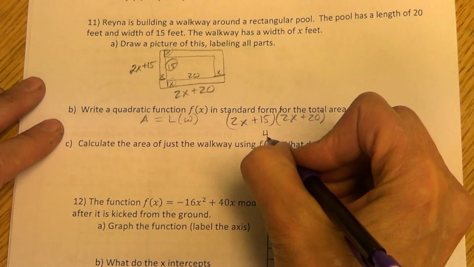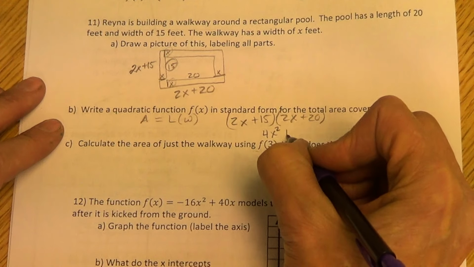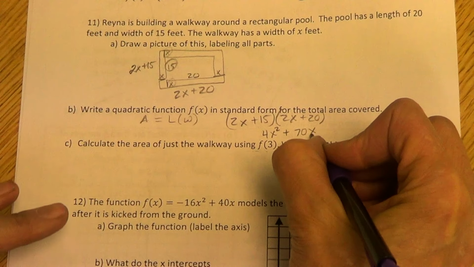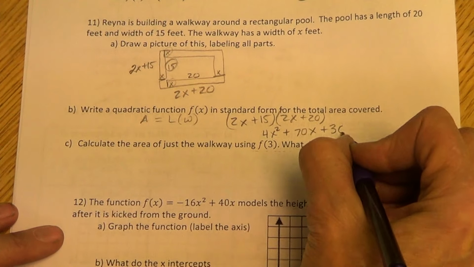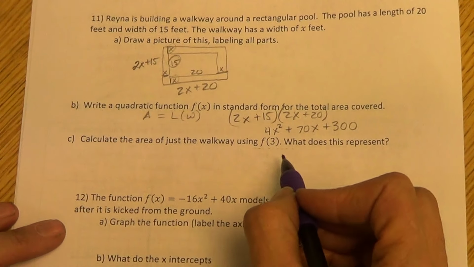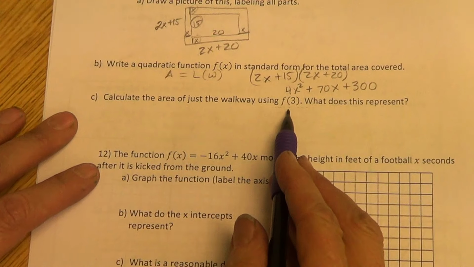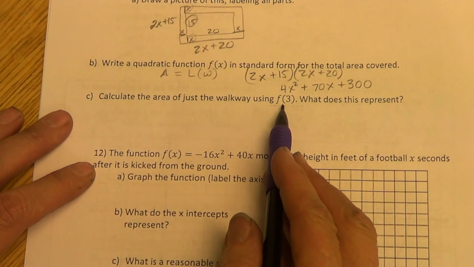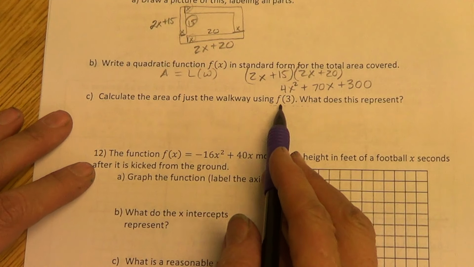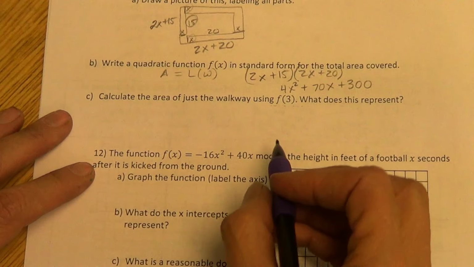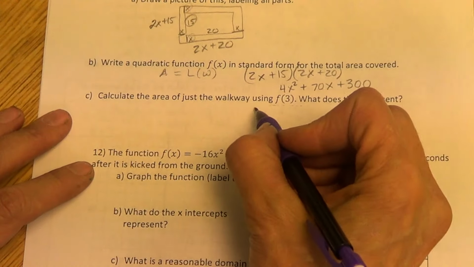We come out with 4x squared plus 70x plus 300. Okay, calculate the area of the sidewalk using 3. In other words, we decided that the walkway will be 3 feet wide, so we're going to plug 3 in for x. And that's what it represents.